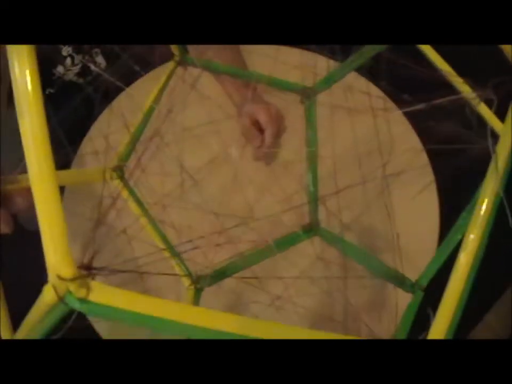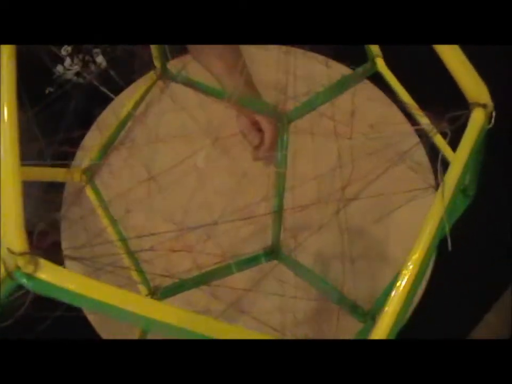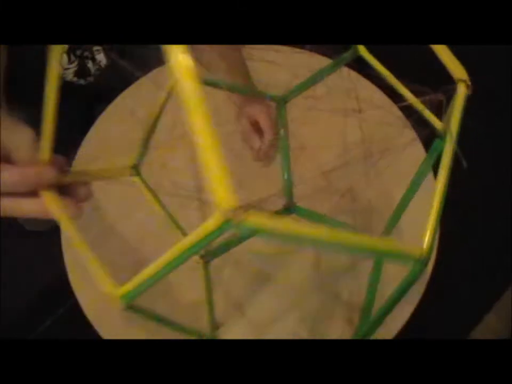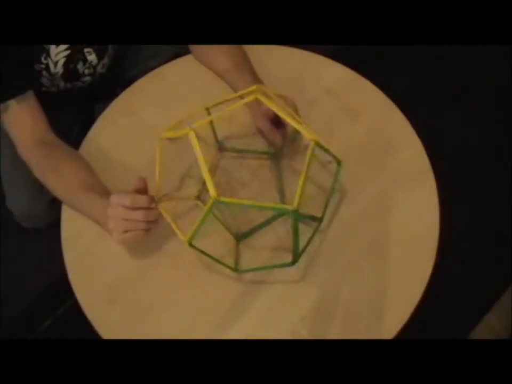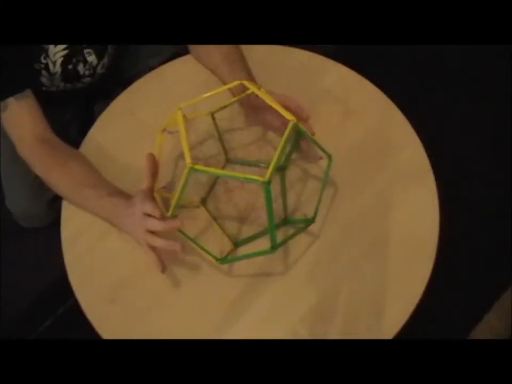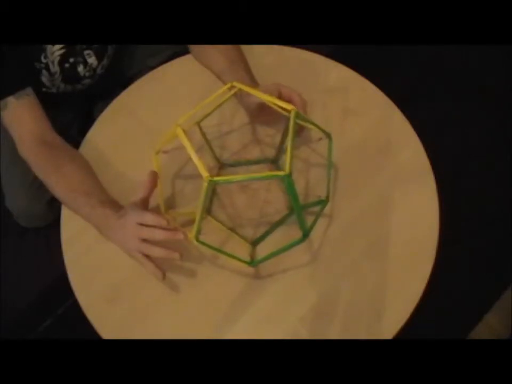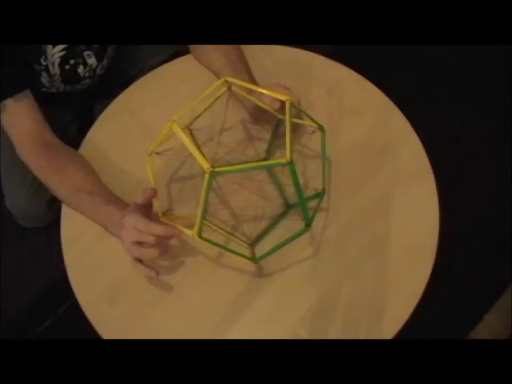The red string explains the icosahedron, and the blue string, with some burgundy because I could do that to explain something else. It's a long story. That explains shapes that go much, much beyond the dodecahedron.